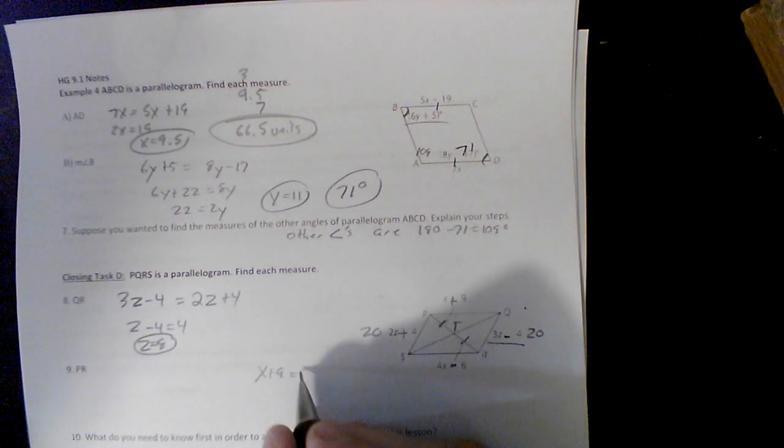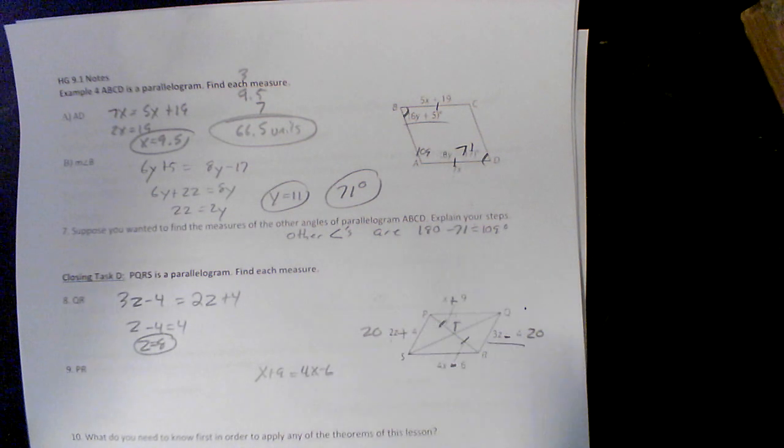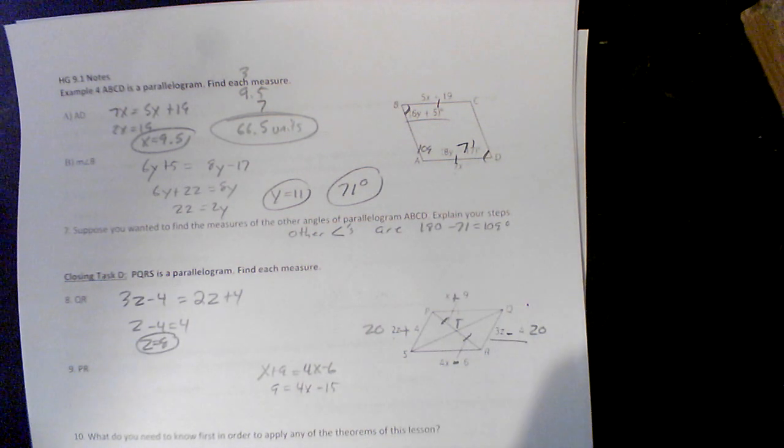So PT, if I set it equal to RT, these halves, I could say x plus 9 is equal to 4x minus 6. Is that right? Subtract x, we get 9 is equal to 4x minus 15. Add 15, we get 24 is equal to 4x, which gives us x equals 6.